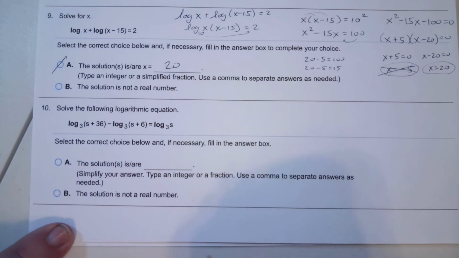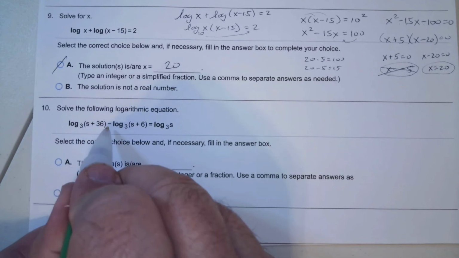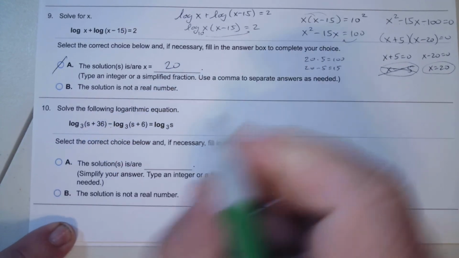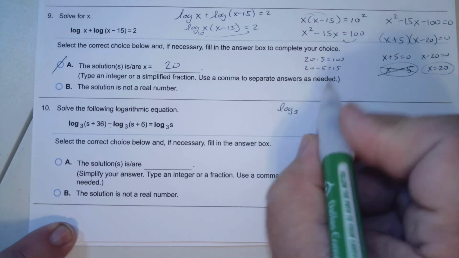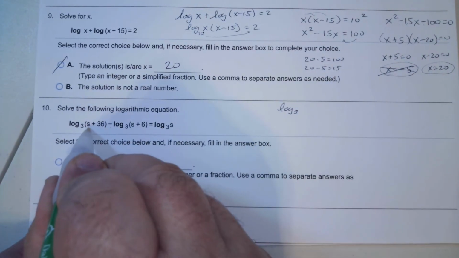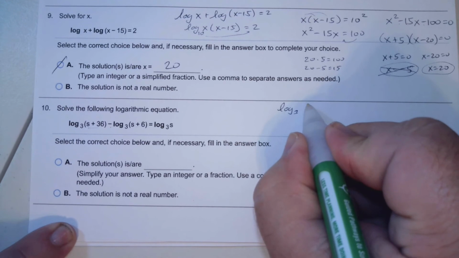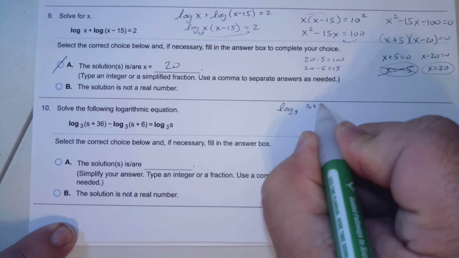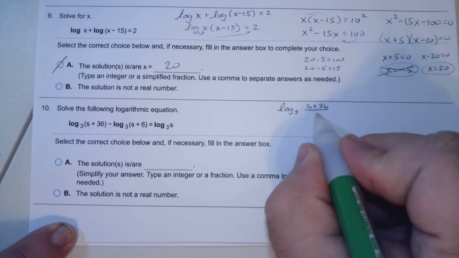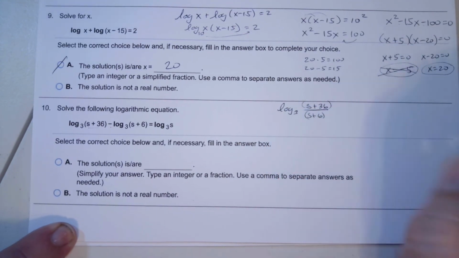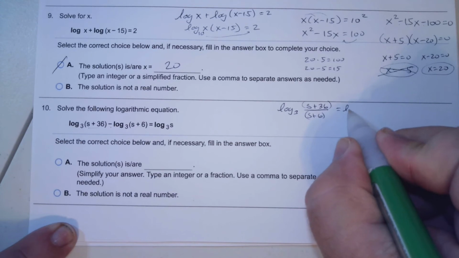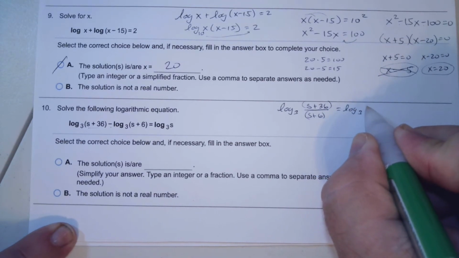Solve the following logarithmic equation. Okay, there's a minus. So that means they're a division. So I have log base 3, this divided by this. So we have s plus 36 divided by s plus 6 equals log base 3 of s.